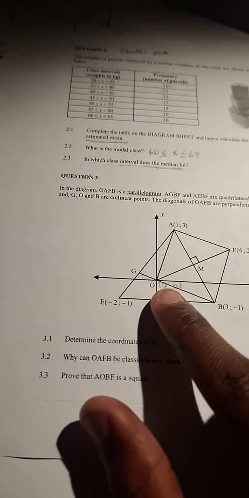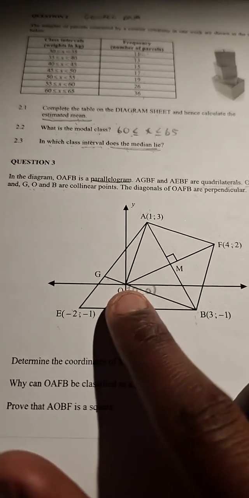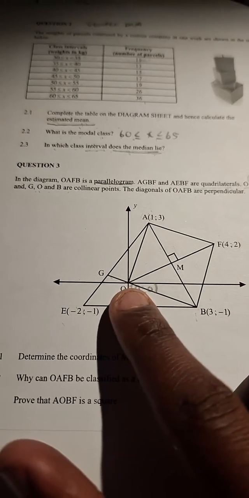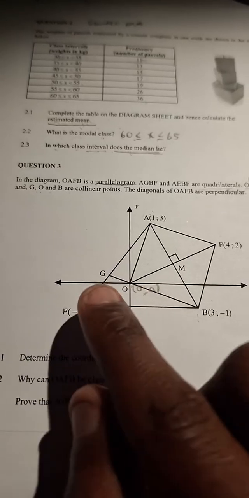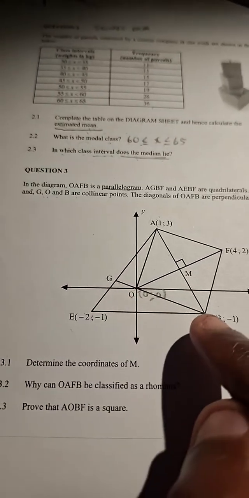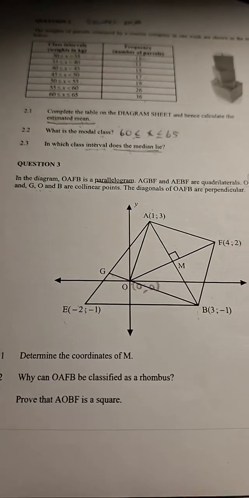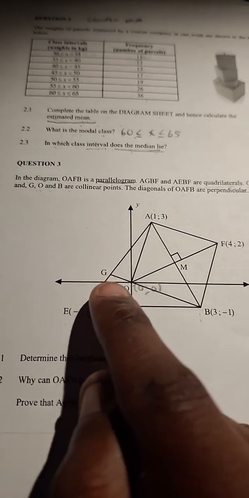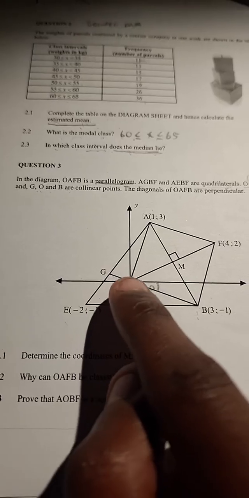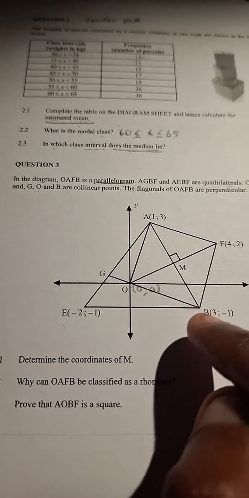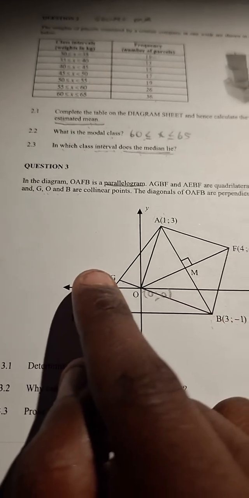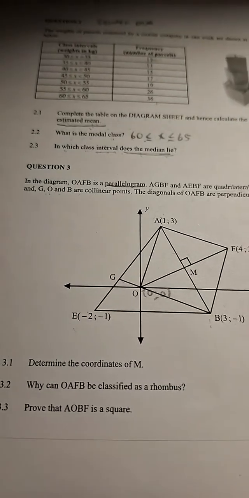So O is 0 and 0. Please be very careful. The fact that G, O, and B are collinear means that the gradient of GO is equal to the gradient of OB, and the gradient of GB as well.